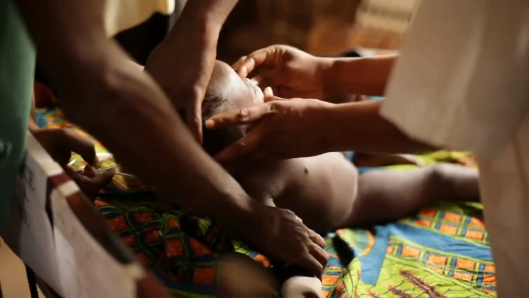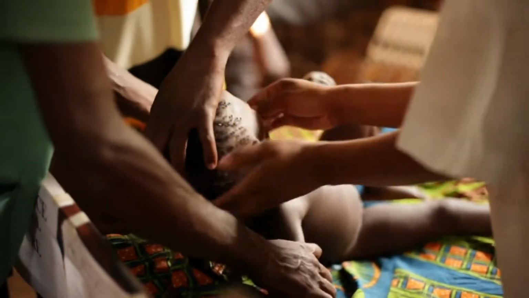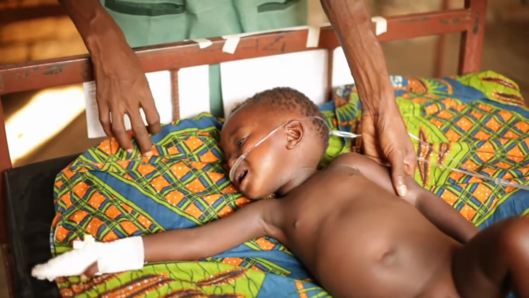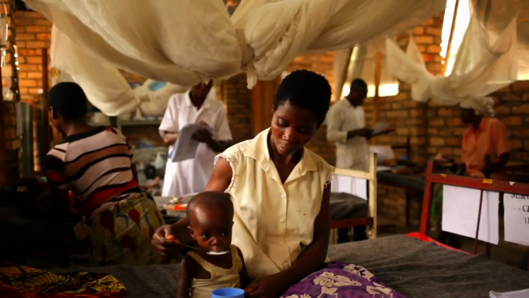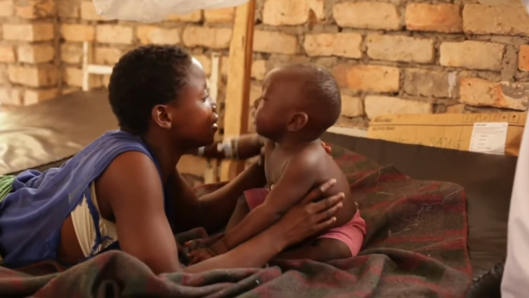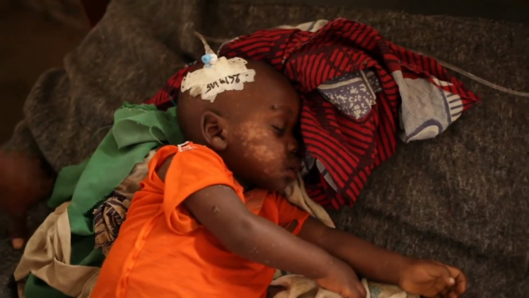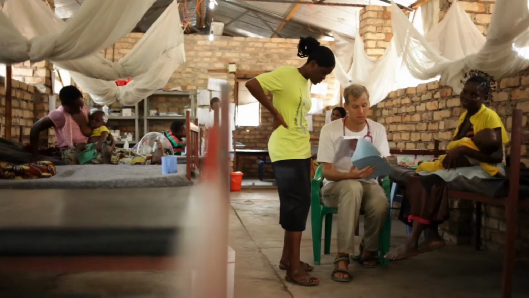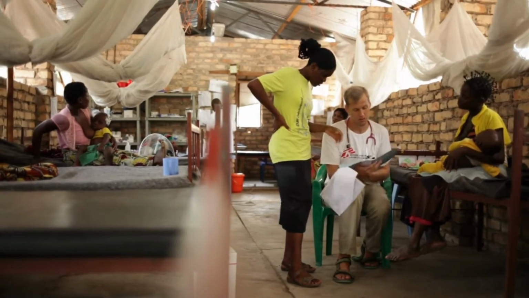This is the Measles Treatment Center in Mulungu Hospital in Katanga. Sick children arrive here every day. They've all got measles, complicated by pneumonia, malaria, or acute malnutrition. Measles has been raging in Katanga since March. Now almost endemic, it is very young children who are particularly at risk.